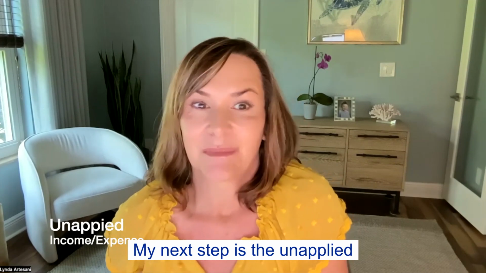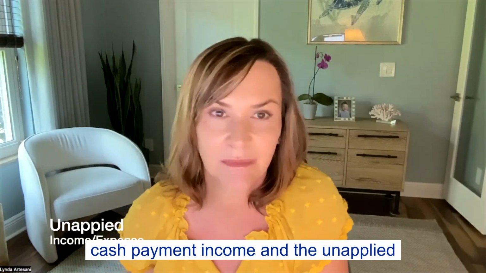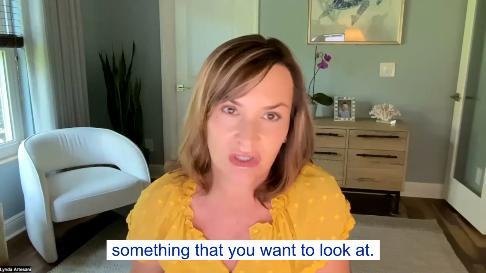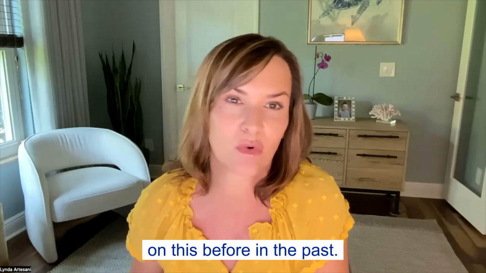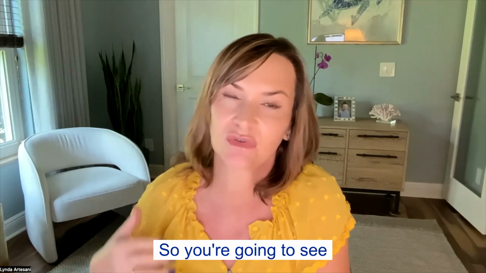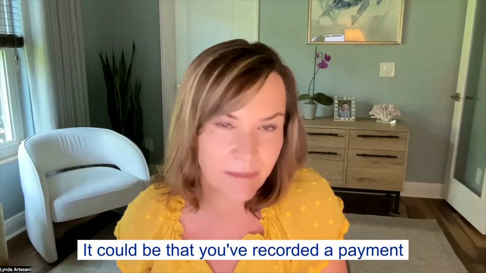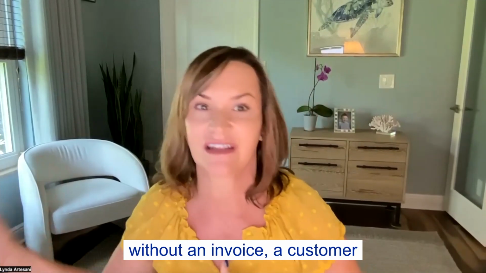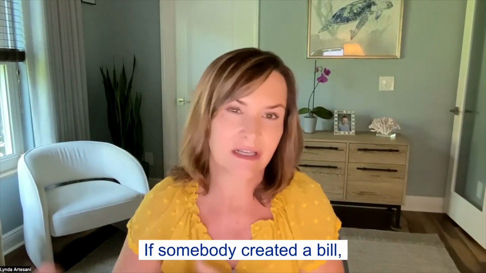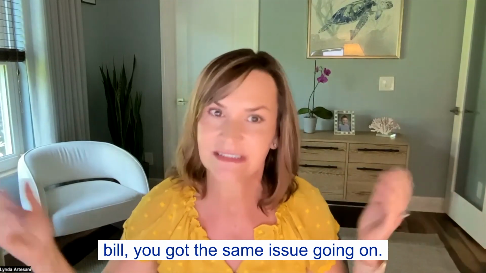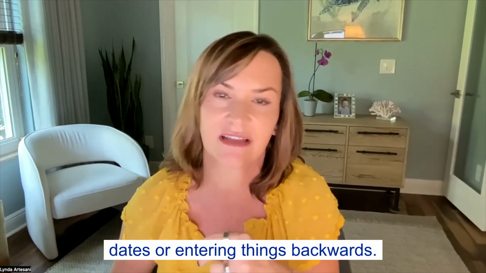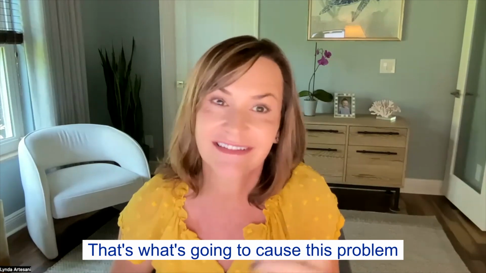My next step is the unapplied cash payment income and the unapplied cash bill payment expense. Those accounts are definitely something that you want to look at. I know I've written articles on this before in the past. Looking for date. This is all date driven. So you're going to see these accounts show up. It could be that you've recorded a payment without an invoice, a customer payment came in, no invoice. Same thing, if somebody created a bill, made a bill payment, and then deleted the bill, you've got the same issue going on. You want to see the dates and make sure the client isn't changing dates or entering things backwards. That's what's going to cause this problem.